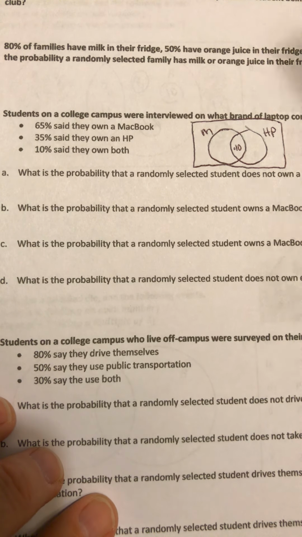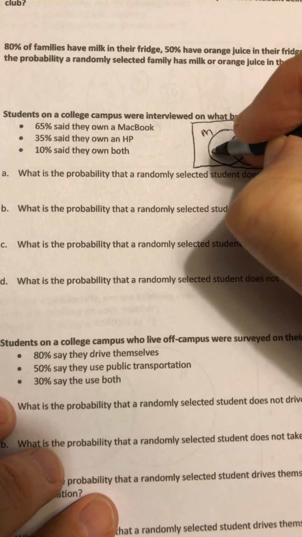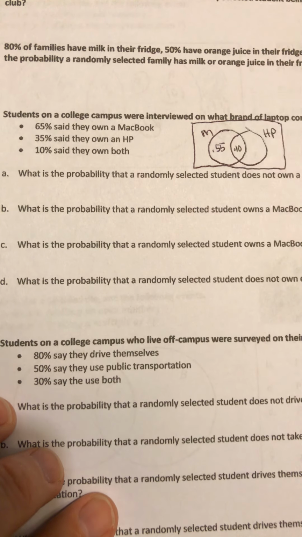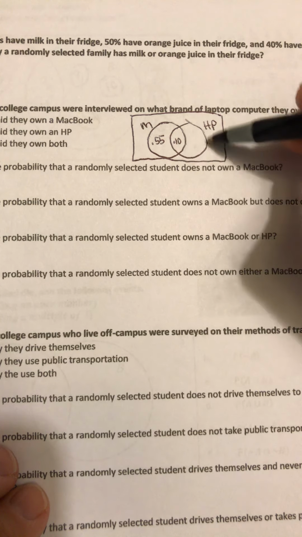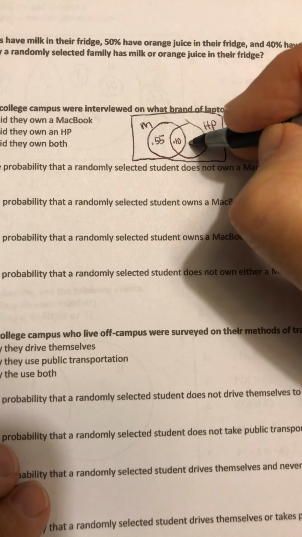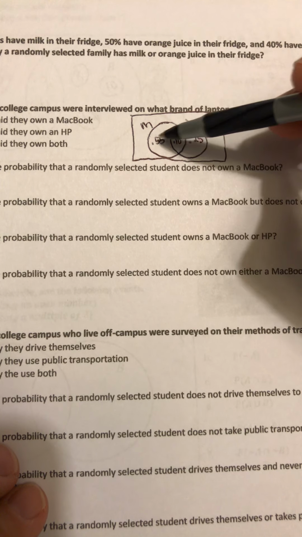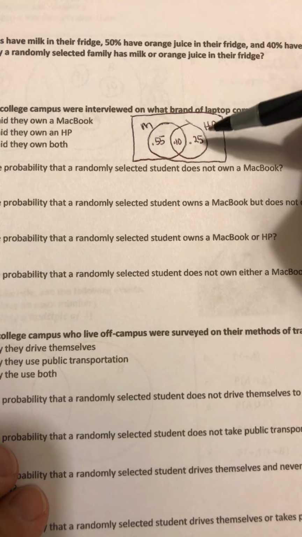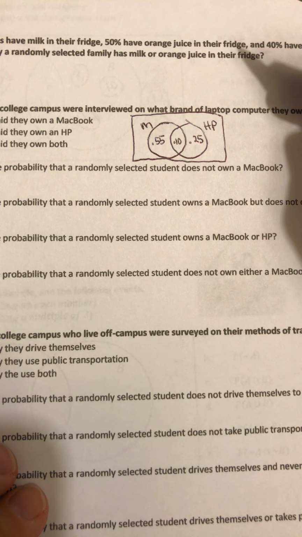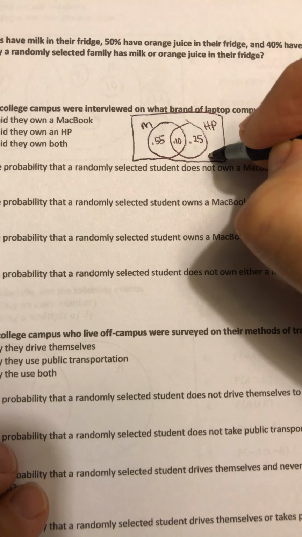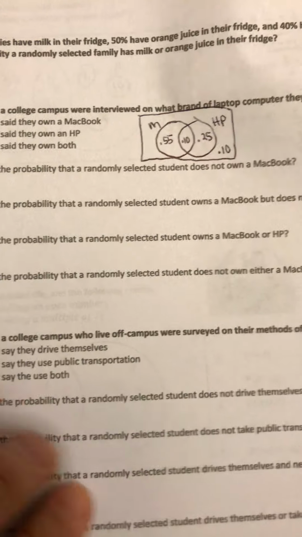0.10. Now, if 65% own a MacBook, well, I already have 10% here, so this would be 55% or 0.55. 35 own an HP. Well, I already have 10 in that circle, so I need another 25. Now, if you add these up, 55 and 10 is 65 plus 25 is 90%. That's not 100%, so 10% don't own any of those.